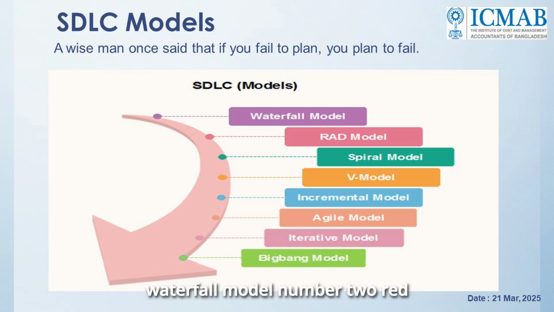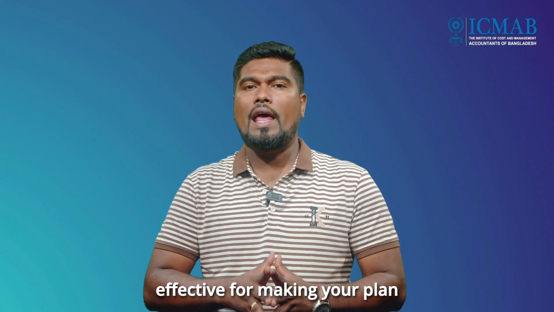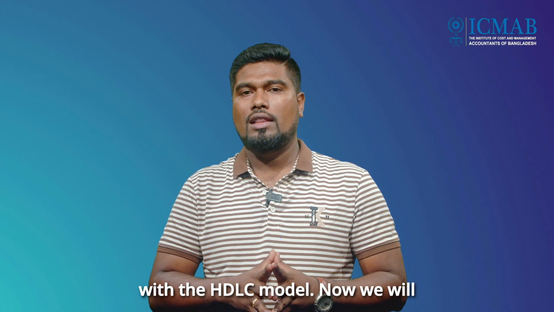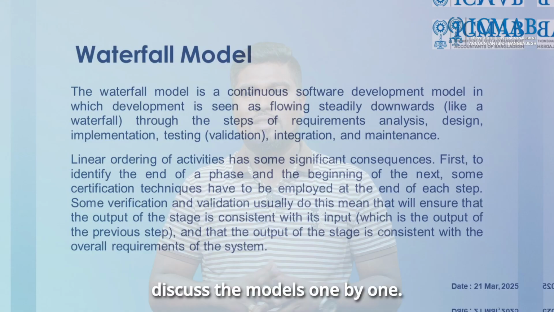Number 1, waterfall model. Number 2, RAD model. Number 3, spiral model. Number 4, V model. Number 5, incremental model. Number 6, agile model. Number 7, iterative model. And number 8, debugging model. All models are effective for making your plan with the SDLC model. Now we will discuss the models one by one.